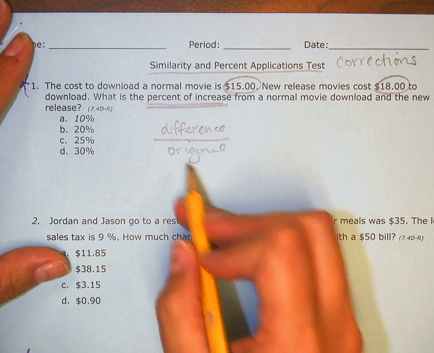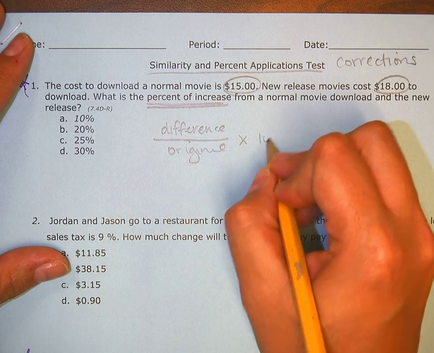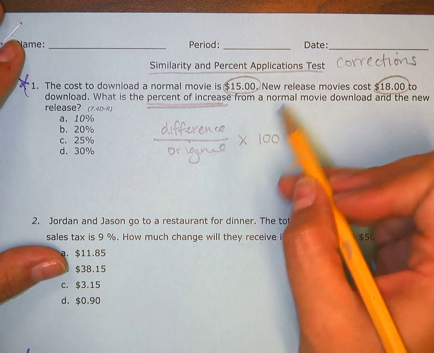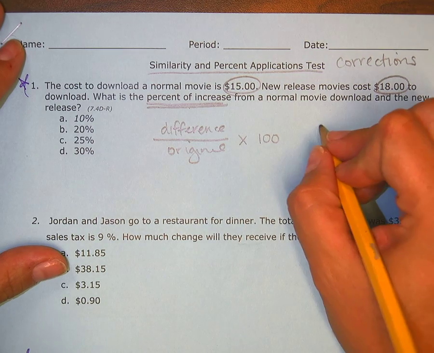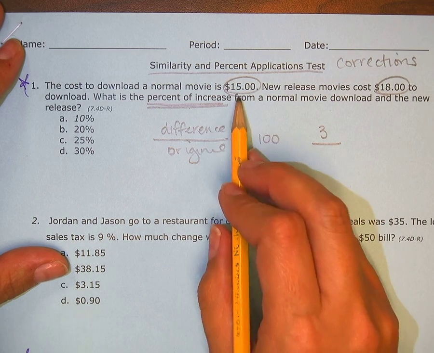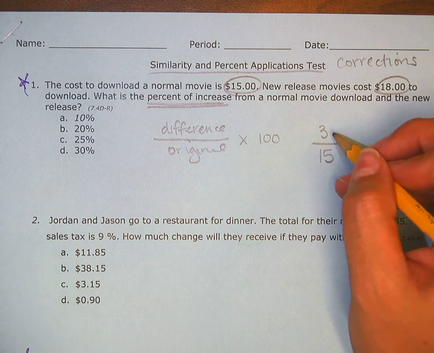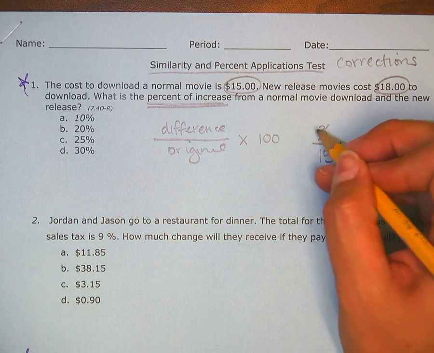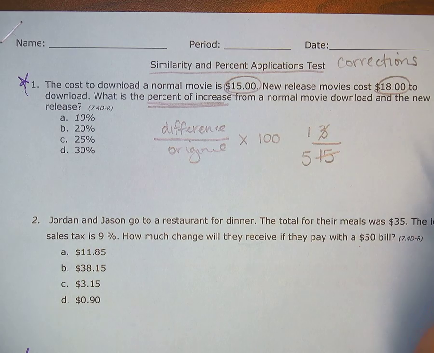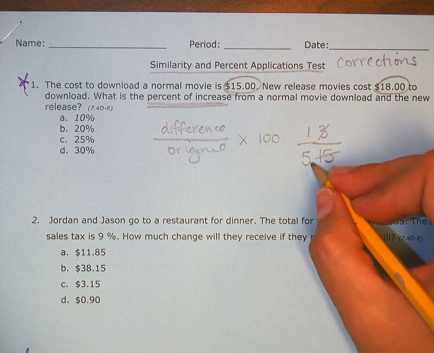If I do that division, I'm going to get a decimal, and then I have to multiply by 100 to get my percent. So the difference between 15 and 18 is $3. Then my original cost was 15. I'm going to go ahead and simplify. 3 goes into 3 one time, 3 goes into 15 5 times. So I have 1/5.